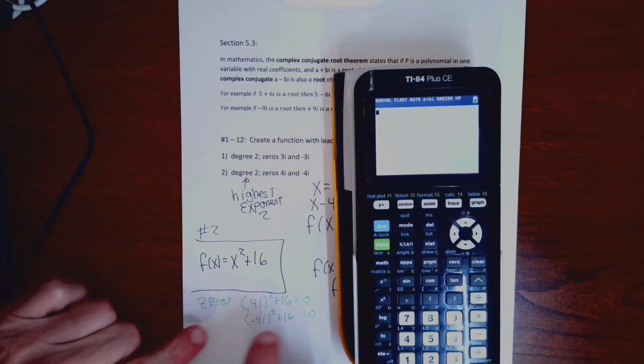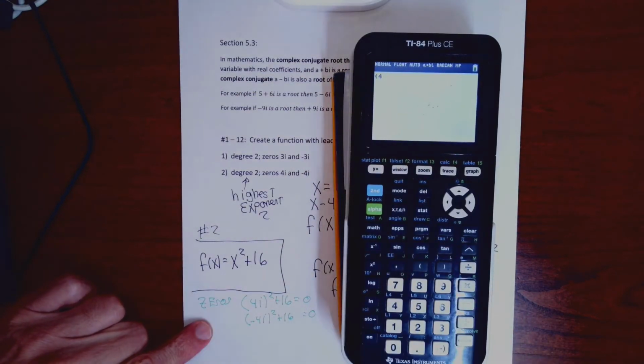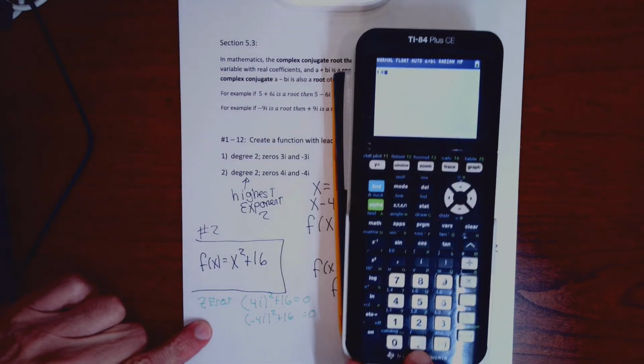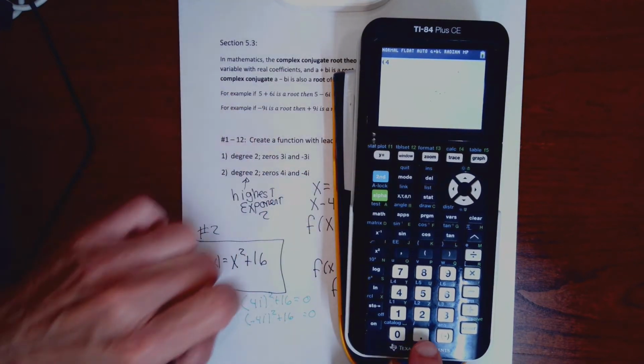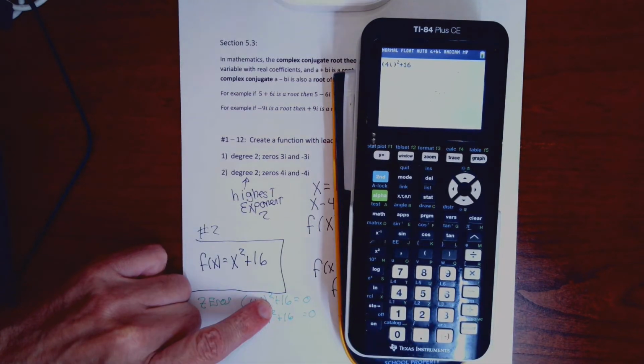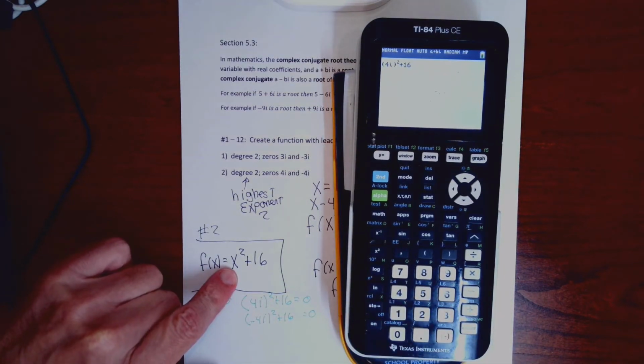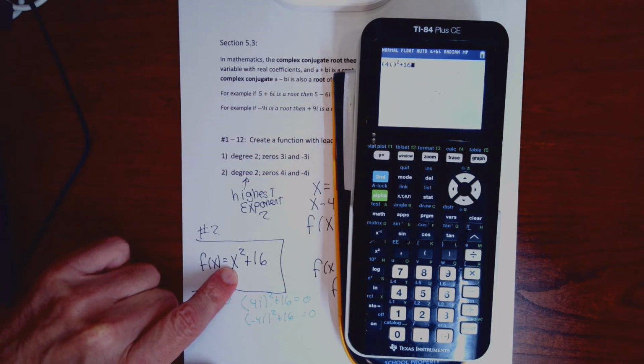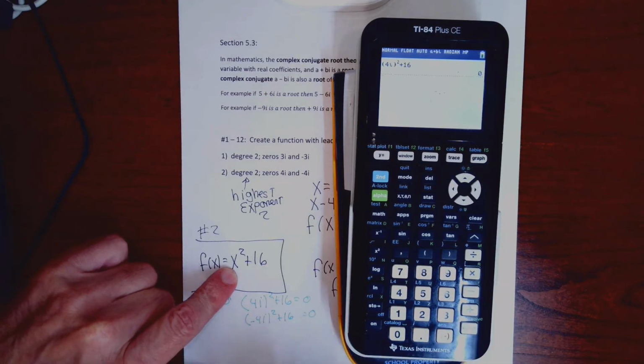So I'm going to just do this checking, open parentheses 4, and then I have to remember where the i is. The i is on the decimal, and it's written in blue. So I hit the second key and decimal, parentheses squared, and then plus 16. So this is what I get when I change the x to 4i. And my answer, this is a 0, only if when I hit enter, it comes back with a 0. If I don't get 0 when I hit enter, then I haven't created a proper function, because 4i needs to be a zero of my function, which means if I change the x to 4i and evaluate it, I should get 0, which I do.